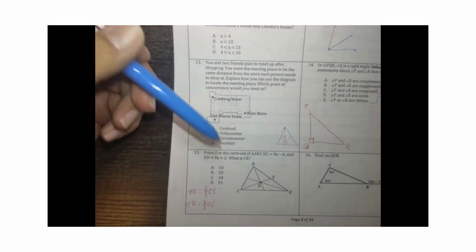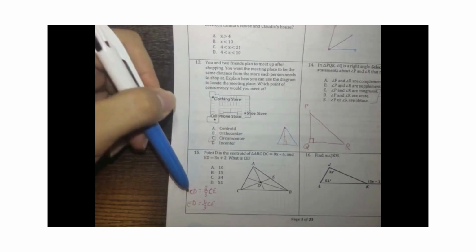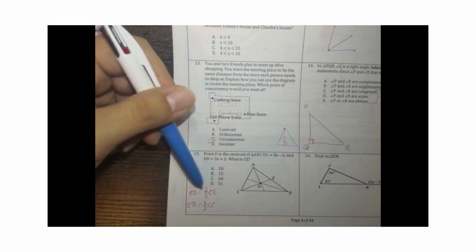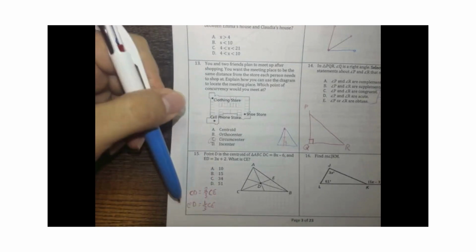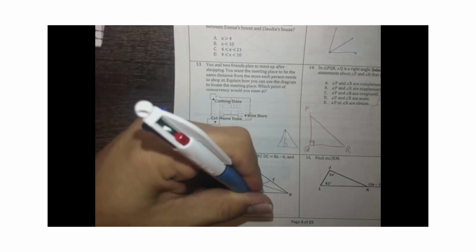But that doesn't necessarily relate DC, CD, to ED. So what can we do with that? Well, if this is 2/3 and this is 1/3, then CD must therefore be twice the length of ED.